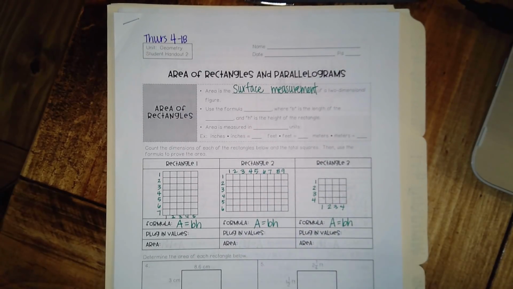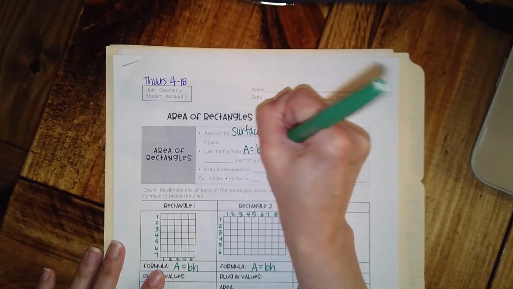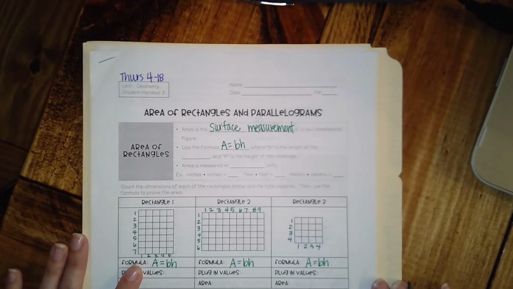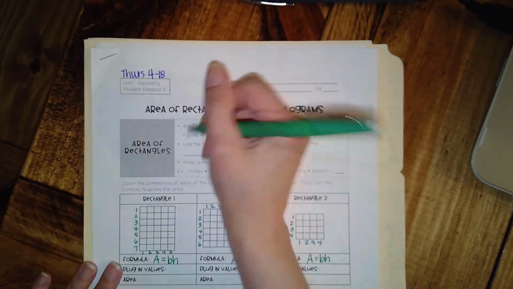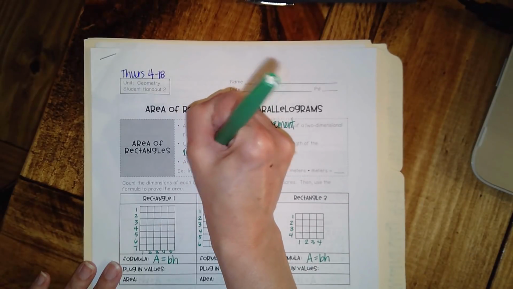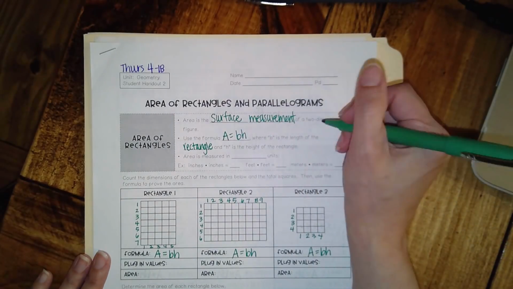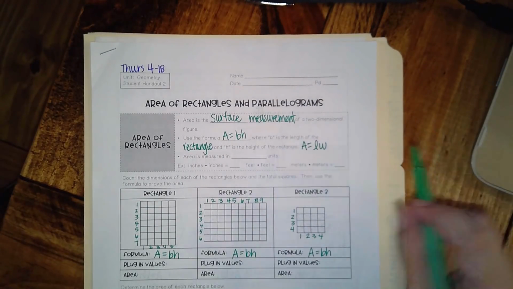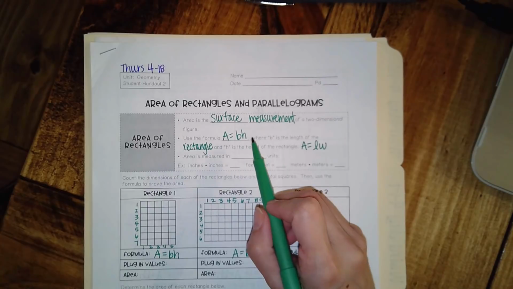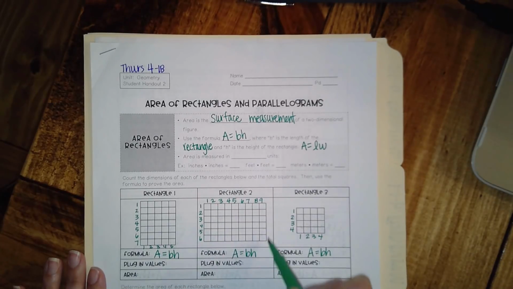We will use the formula A equals BH. The A is a capital letter and B and H are lowercase letters. In this case, B is the length of the rectangle and H is the height of the rectangle. Now, you may also see this written as area equals length times width instead of base times height. B technically stands for base instead of length, but it still means the same thing. So it means that you're looking at the base or the bottom part of a rectangle and also the height of that rectangle, or we can call this length and width, but it means the same thing.